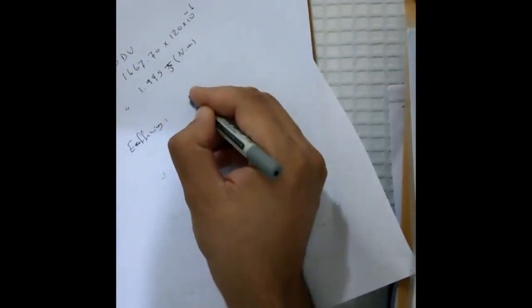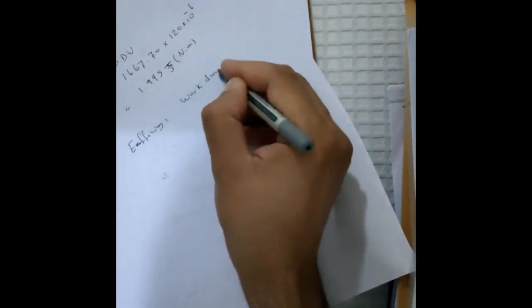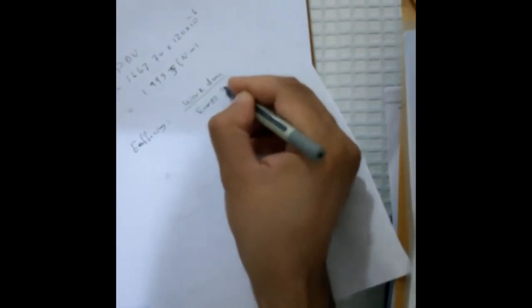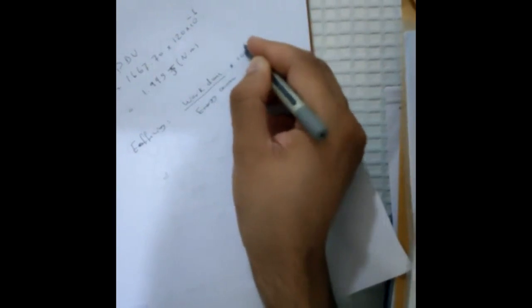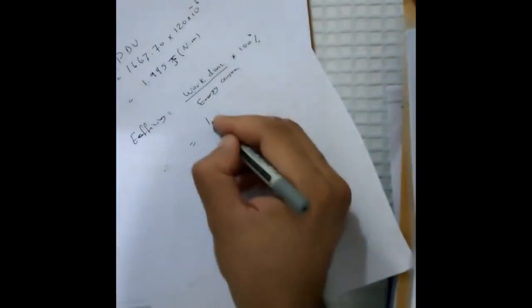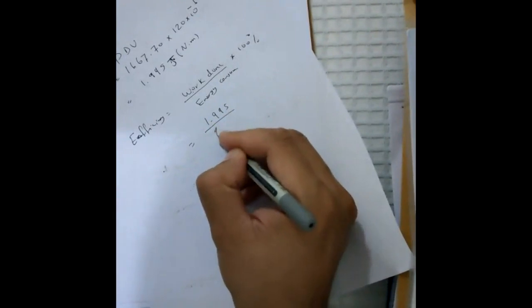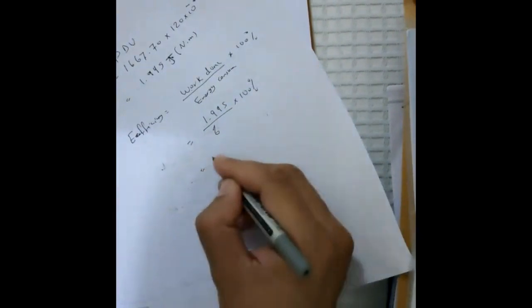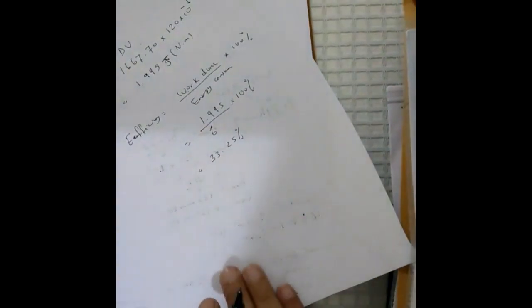Efficiency will be the work done over energy consumed, multiplied by 100%. So work done is 1.995 over 6 multiplied by 100%. It will be 33.25%. This is the first one.